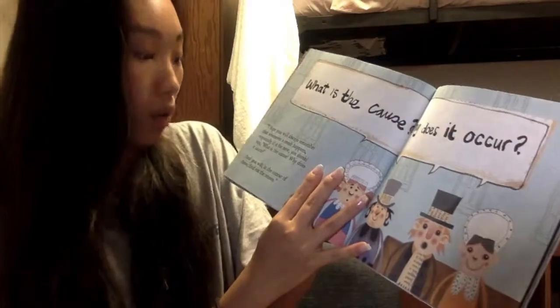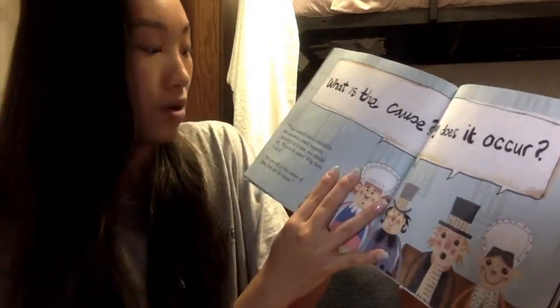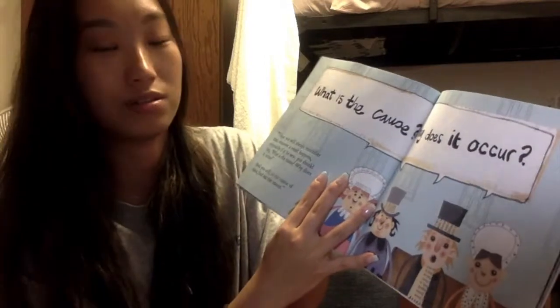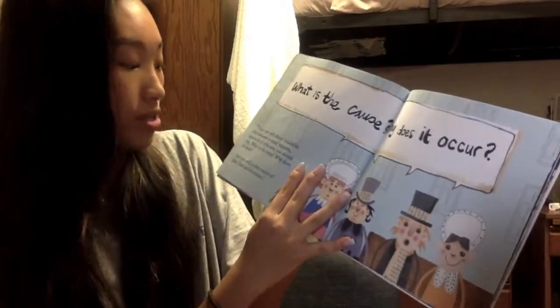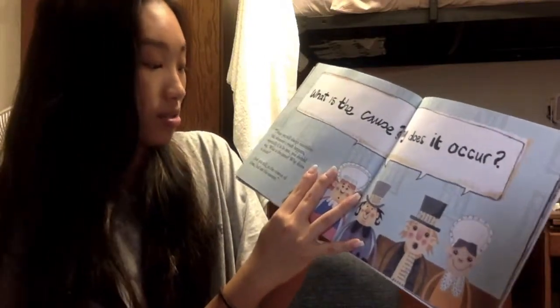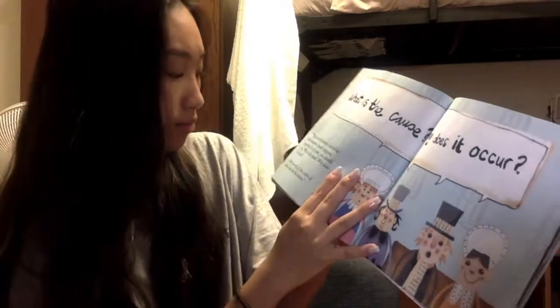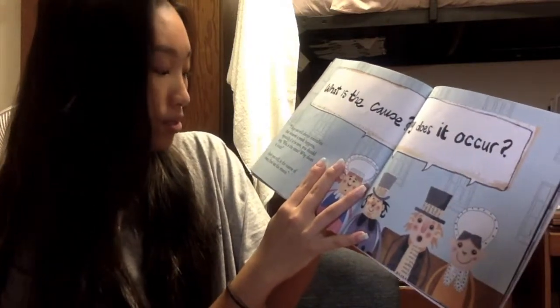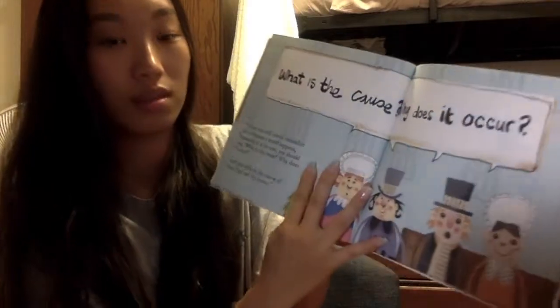"I hope you will always remember that whenever a result happens, especially if it be new, you should say, what is the cause? Why does it occur? And you will in the course of time find out the reason."